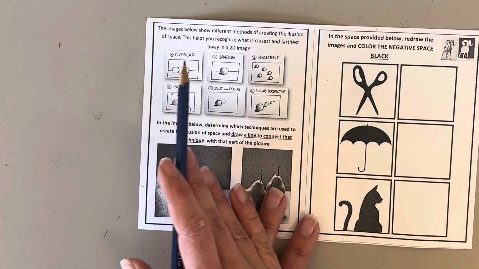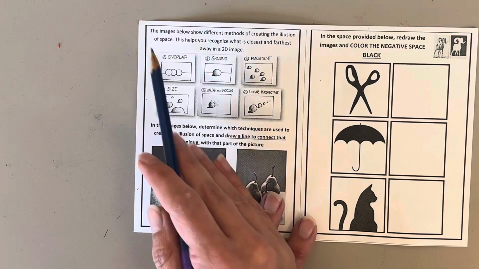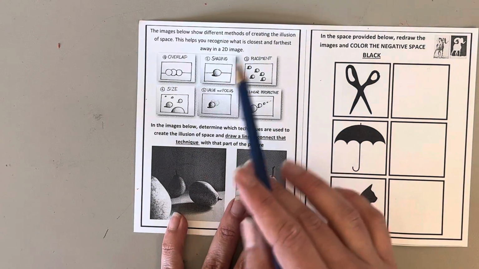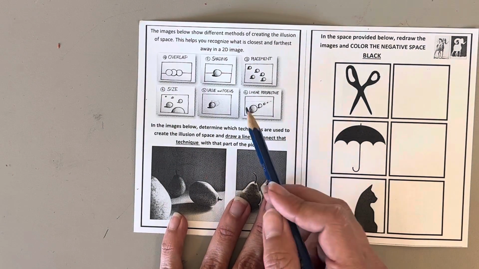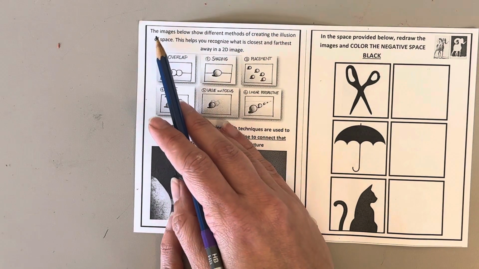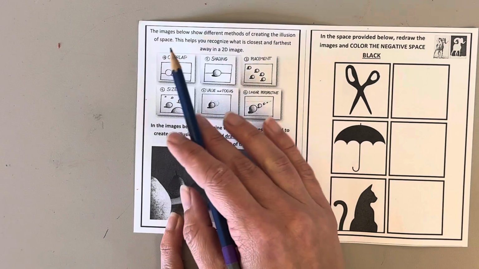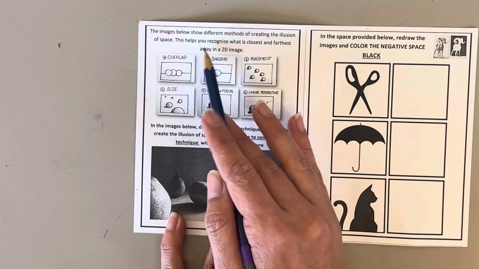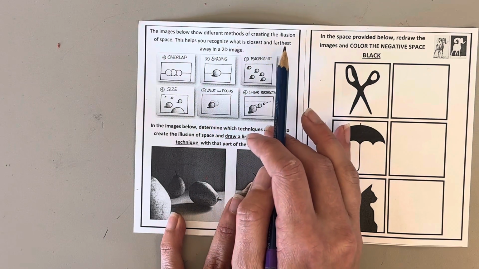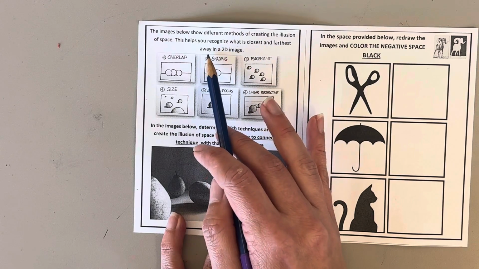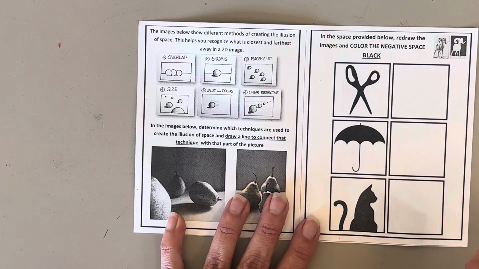Hello and welcome to our second practice for space. We are working on the left side, so make sure you are in the correct spot. The instructions say, the images below show different methods of creating the illusion of space. This helps you recognize what is closest and what is farthest away in a 2D image or a drawing.